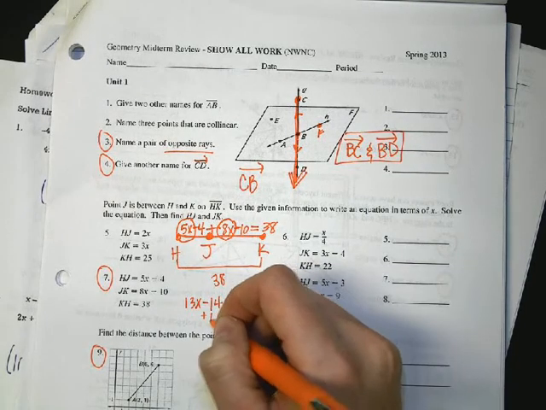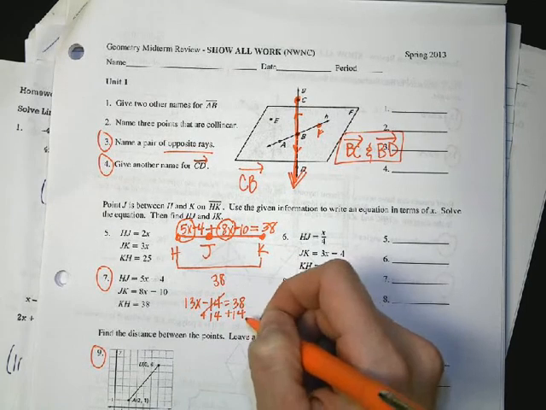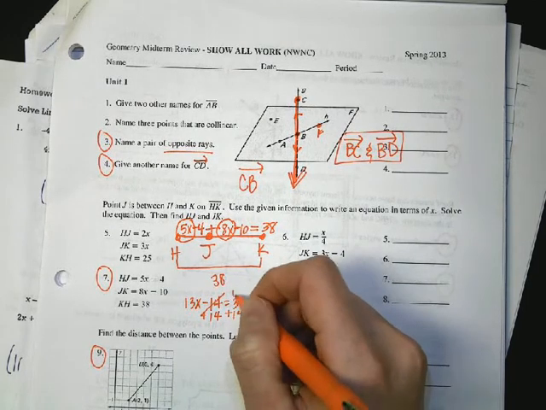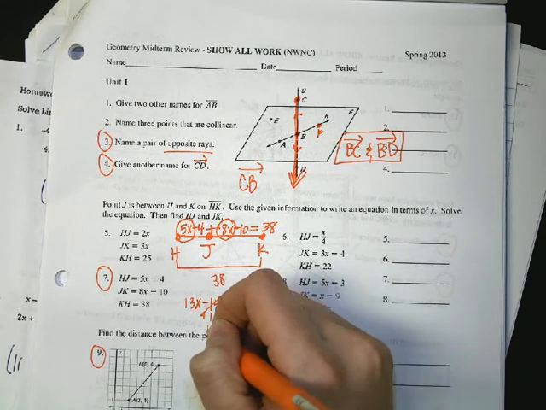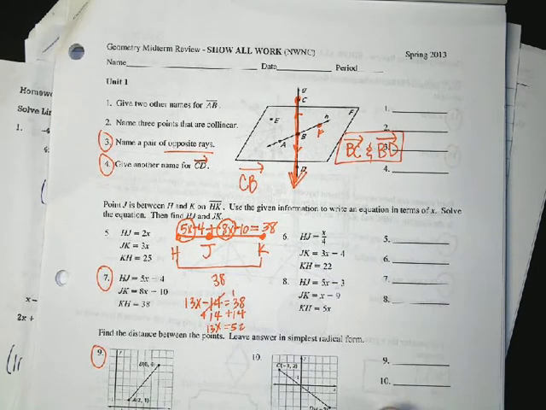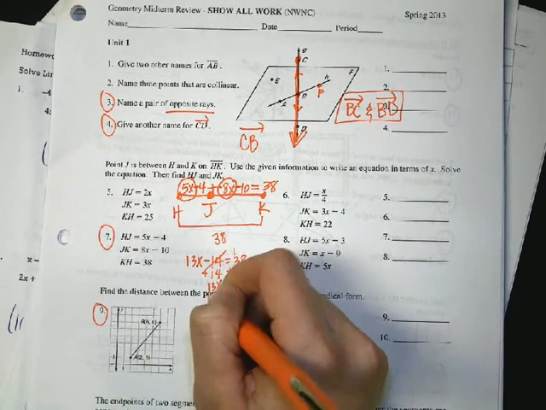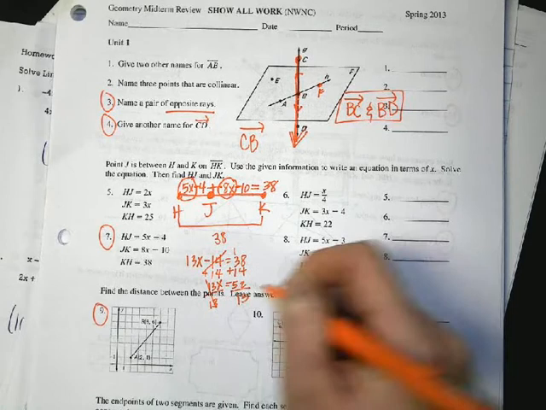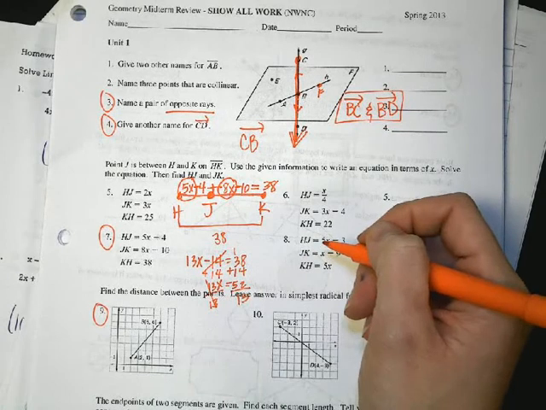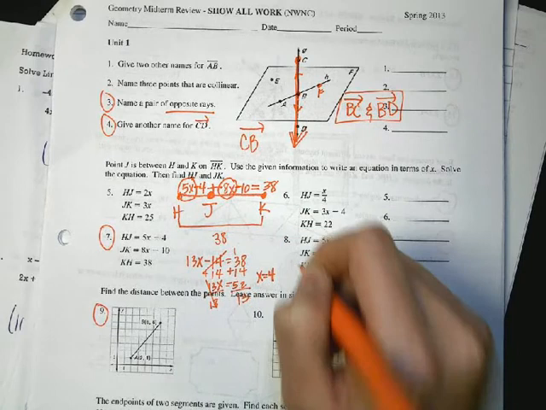Cancels, add 14 over here, and you get 52 equals that 13x. From here you would divide by 13 on both sides. Divide by 13, cancels, divide by 13 here. X is going to equal 4. 52 divided by 13.